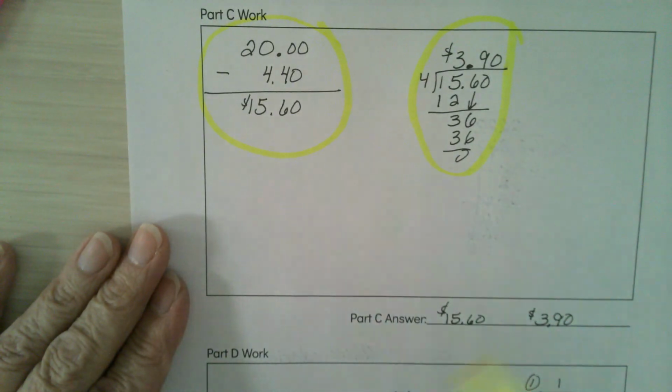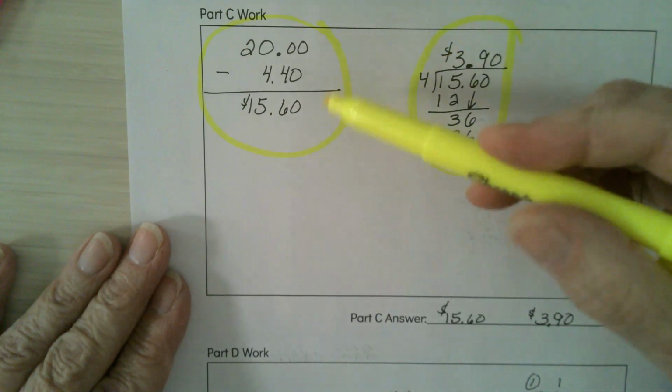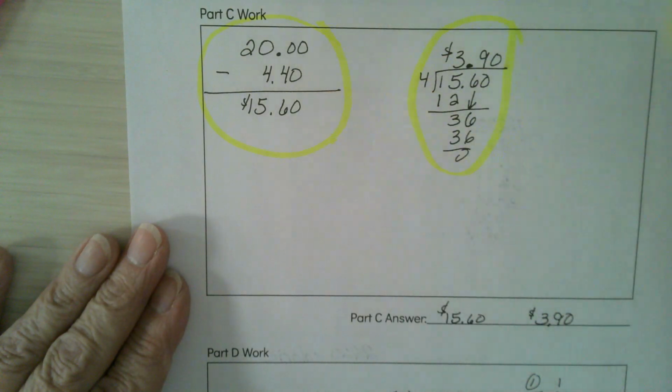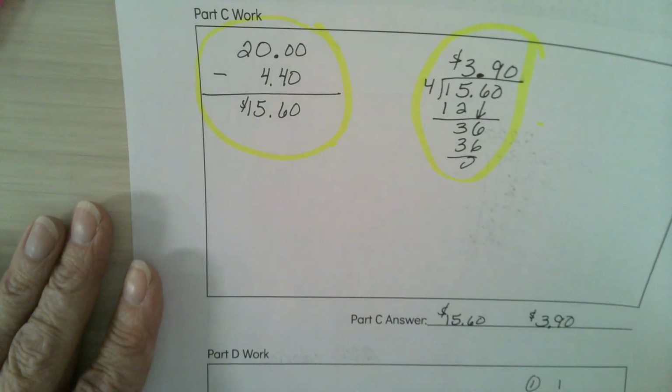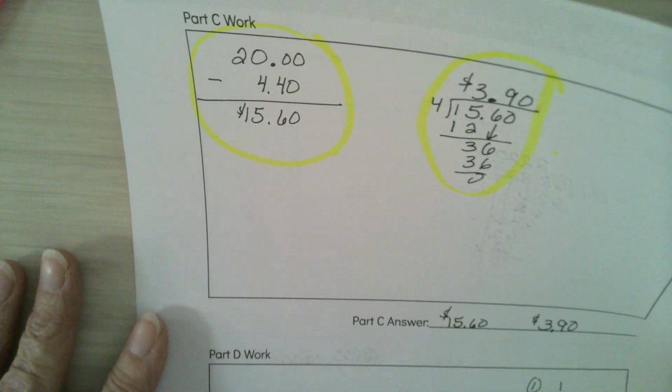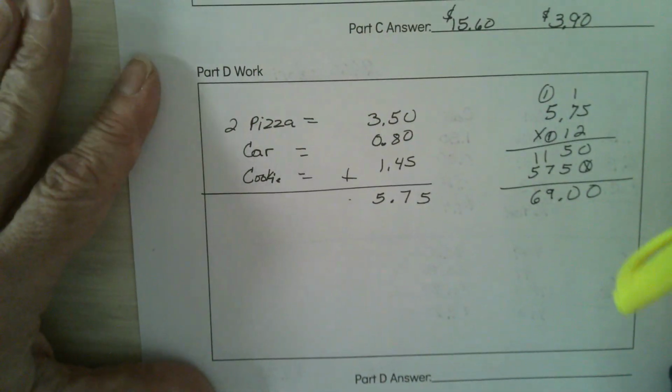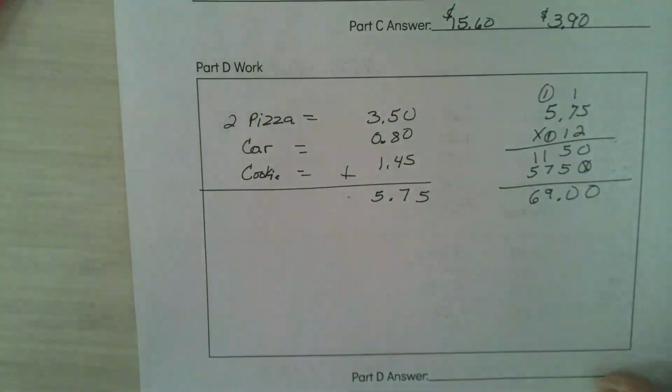All right. So what would I be looking for? I would look for the subtraction of 20, and I would look for dividing by 4 to get your 2 points on this problem. Will you have the same answers? No. Now for part D, you all should have the same answers.